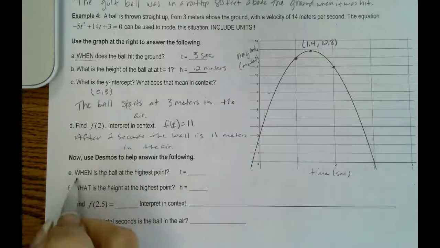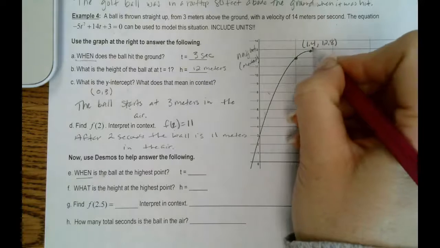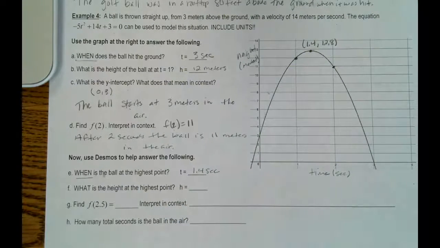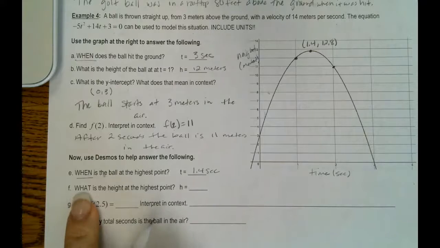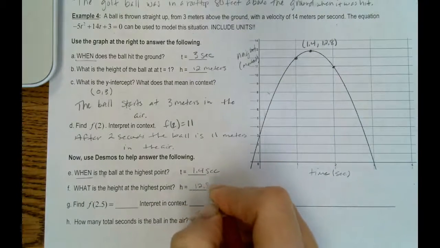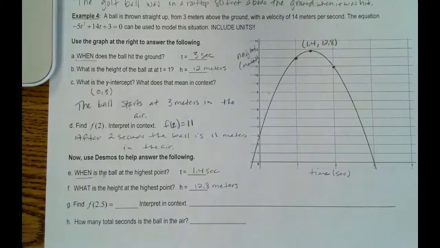Okay, and it asks when. And when is our time, which is our x value. So it'd be 1.4 seconds. Okay, what is the height at that point? The height would be the 12.8 meters, of course.